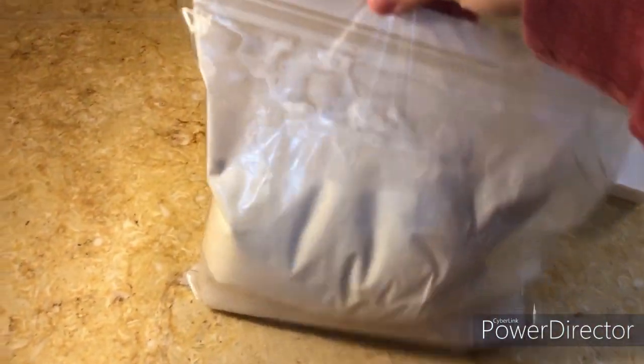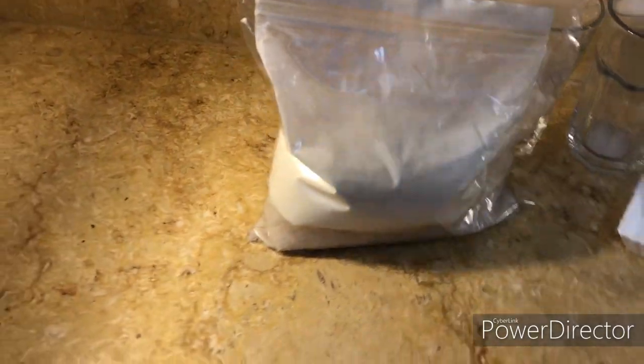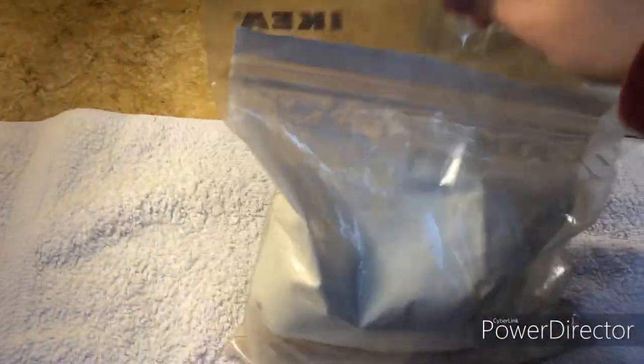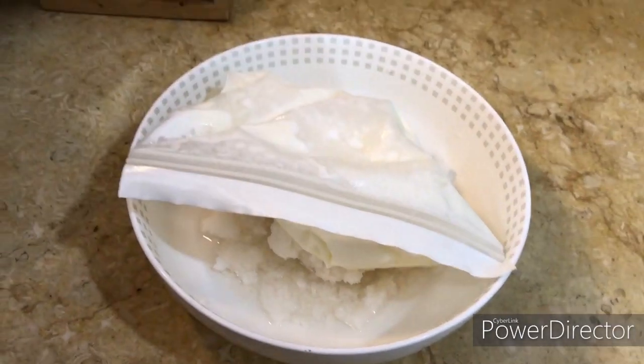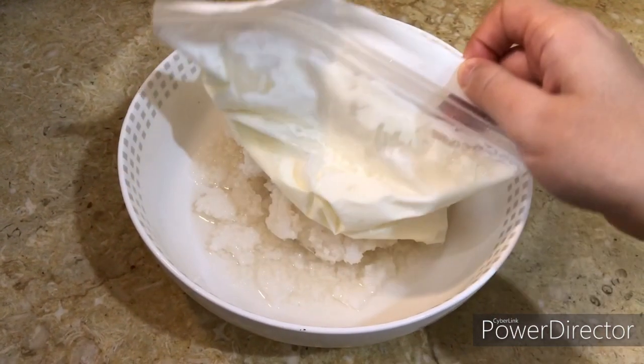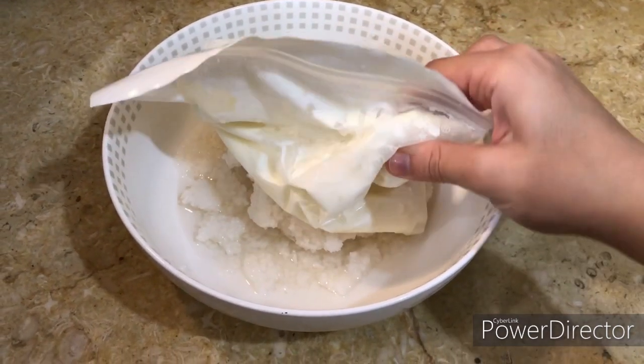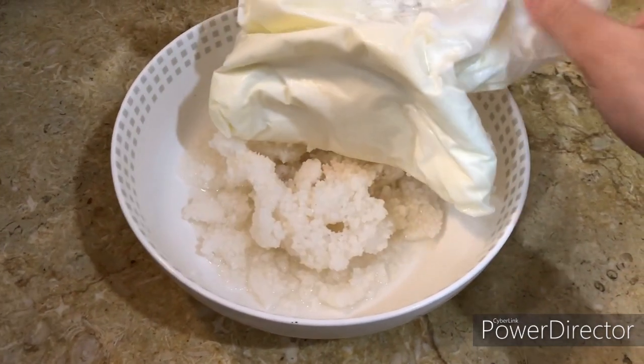So what we do is get a towel, put this inside, and then close it like that. After shaking our mixture for about 10 minutes, we'll notice that it changed from liquid state to solid state. Now let's take a look at the explanation.